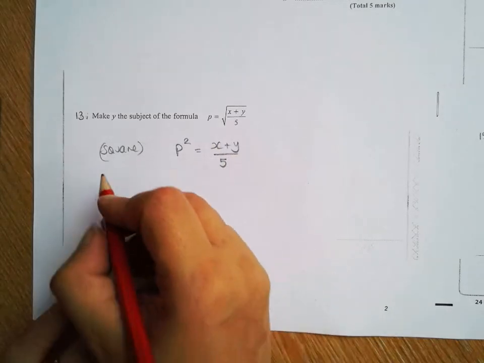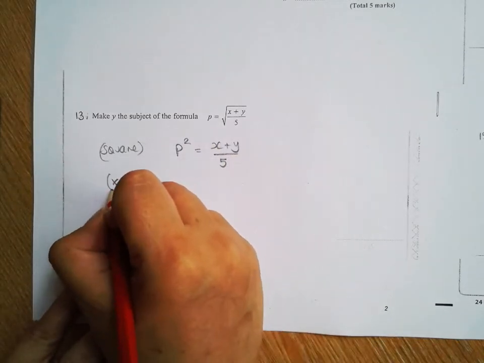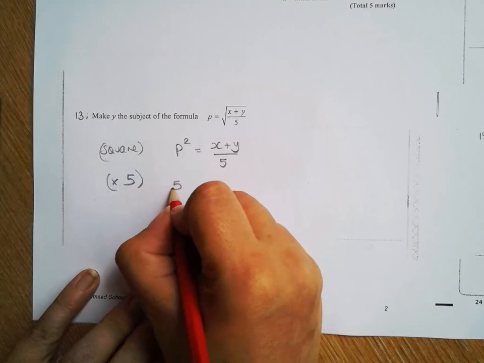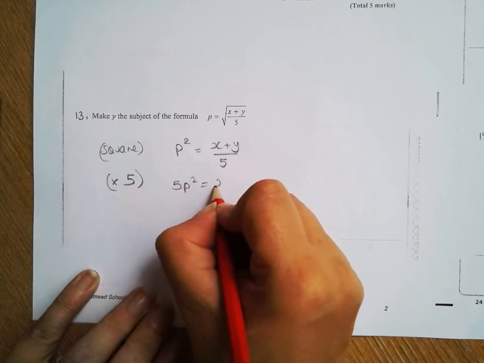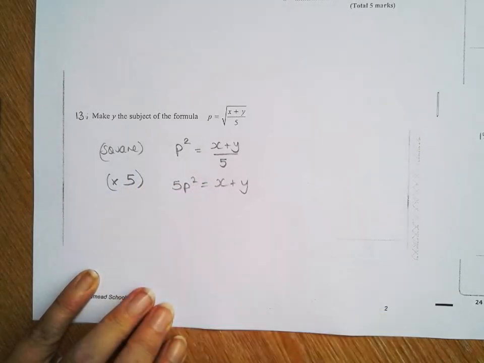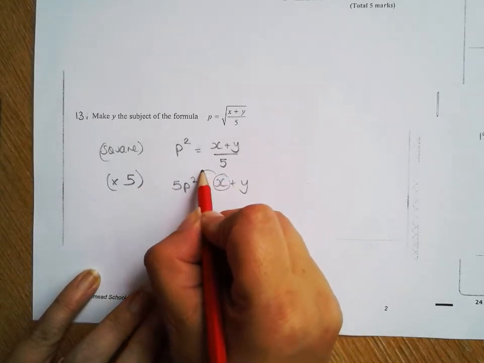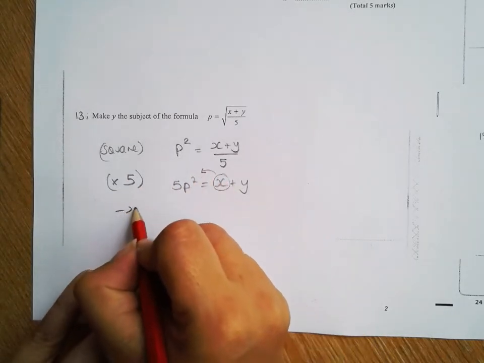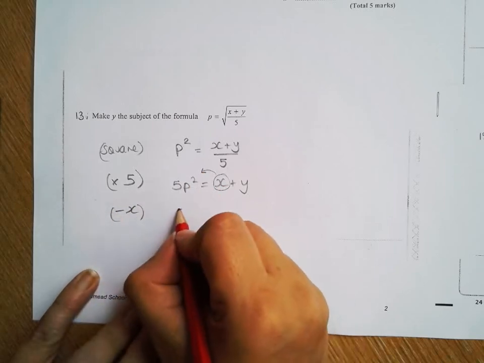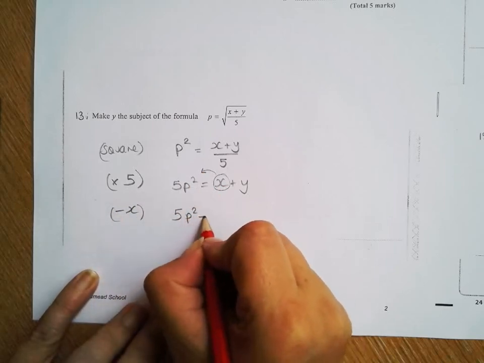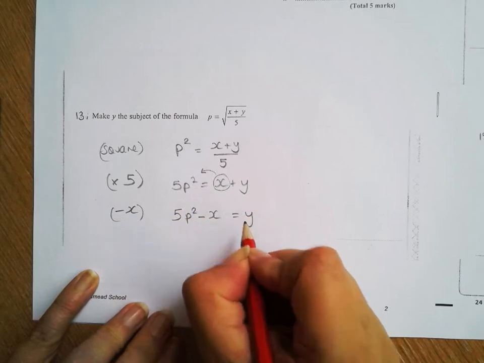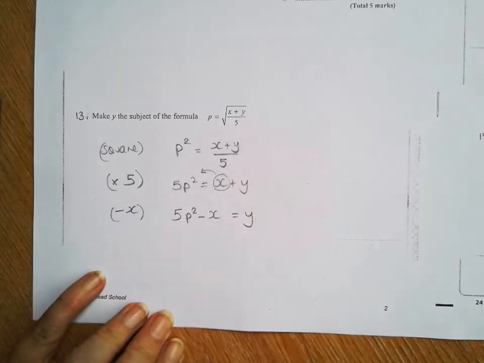I then want to get rid of the 5, so I'm going to times both sides by 5, giving me 5p squared equals x plus y. And then to get y on its own, I'm going to move x over here, effectively subtracting an x, so that 5p squared minus x will equal y, and y is now the subject of the formula.